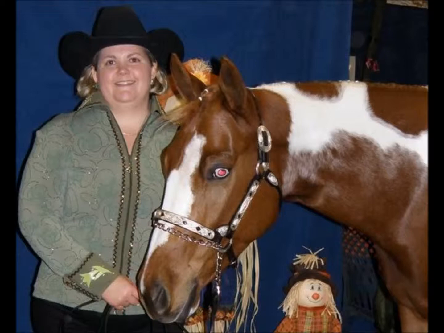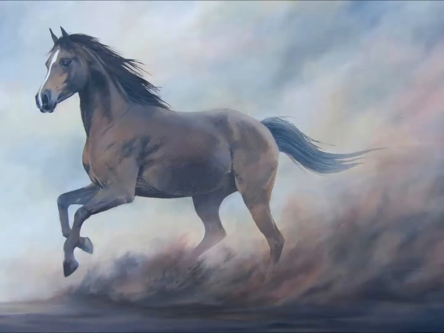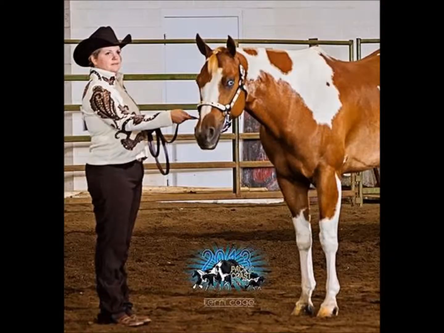Perlino is the color that occurs when you get two cream genes on top of the bay base color. The horse will appear cream in color with blue eyes and pink skin. However, the points of the horse will appear darker. Smoky cream is the color that occurs when there are two cream genes present with the black base coat. The horse will be cream in color. The only way to definitively know if the horse is a smoky cream is to have their DNA tested to see if they carry the black genes.